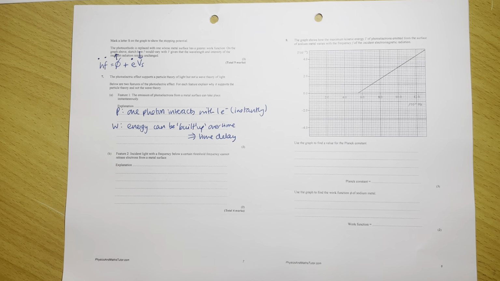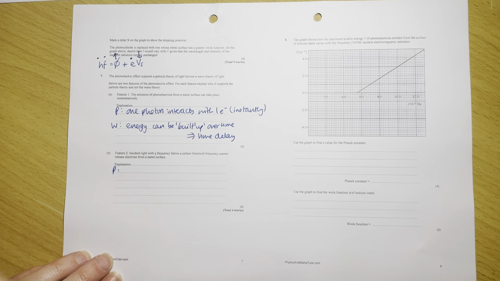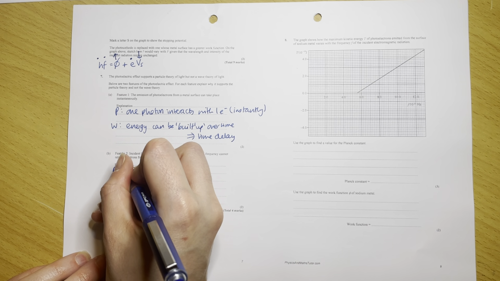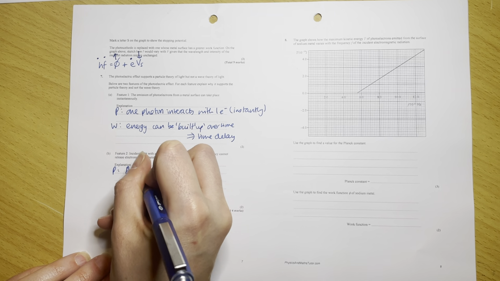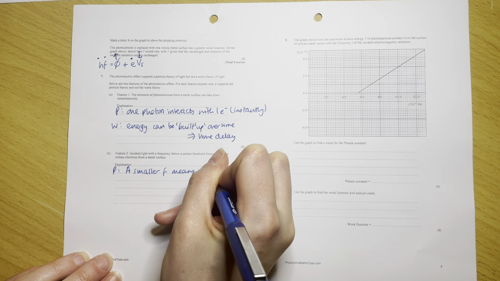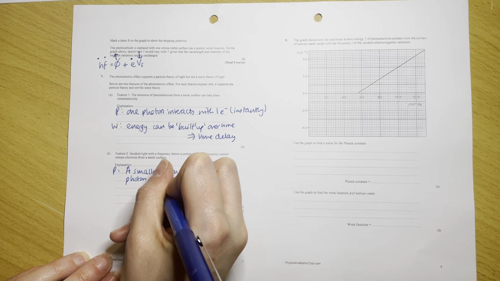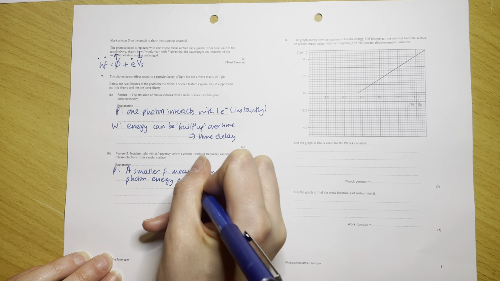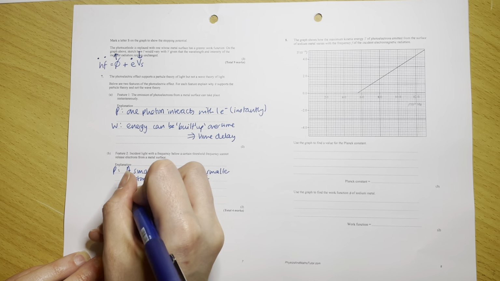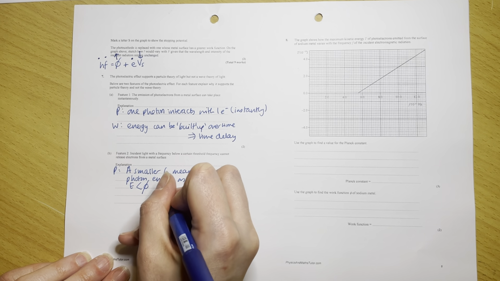And then light with a frequency below a certain threshold frequency cannot release electrons from a metal surface. Explain. Well, for the particle theory, that tells us that a smaller frequency means a smaller photon energy. E equals hf. If this energy is smaller than the work function, the electron can't escape.